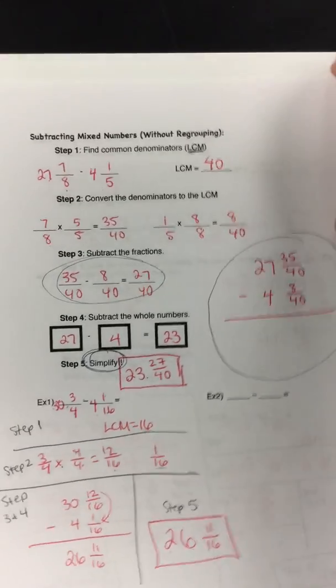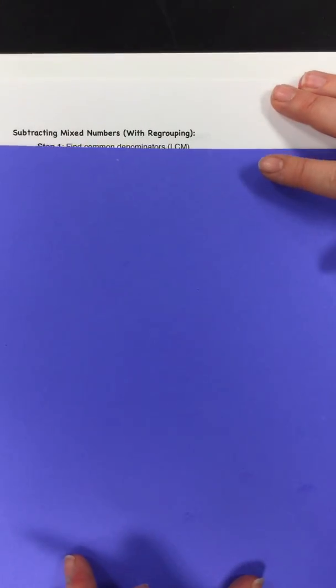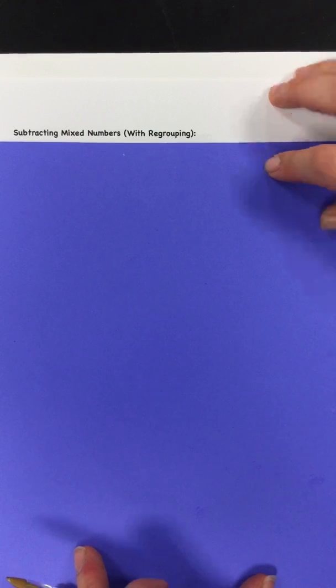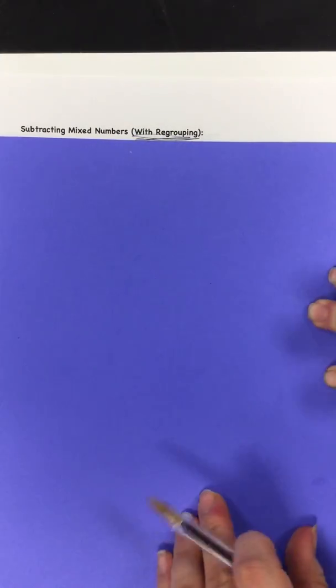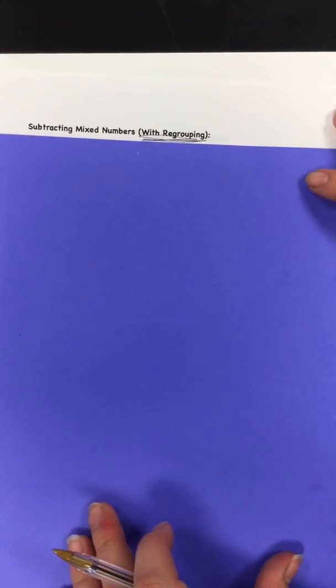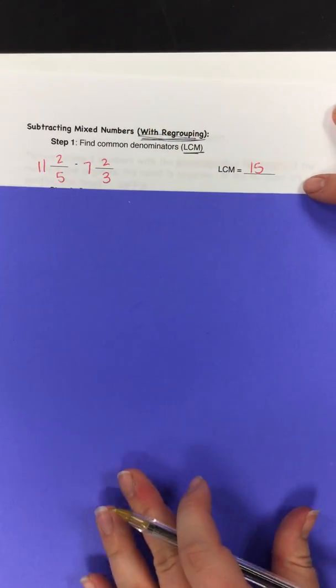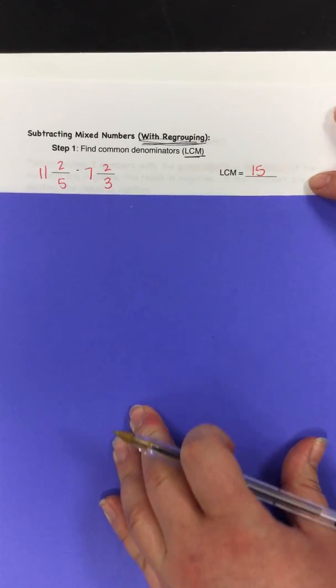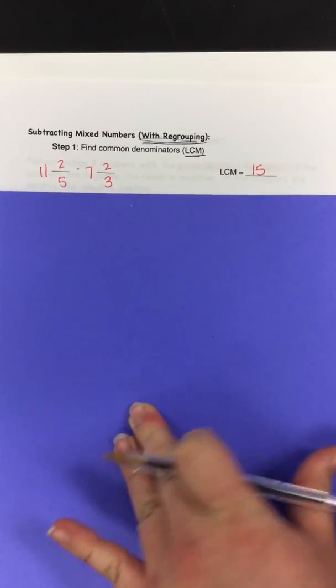All right, the next example that we're going to look at gets a little bit trickier. It is subtracting mixed numbers with regrouping. Remember, this regrouping is why I'm showing you to line your fractions up vertically. So, you guessed it, your first step is to find the common denominator, which should be the least common multiple. If we look at this example, 11 and 2/5 minus 7 and 2/3.